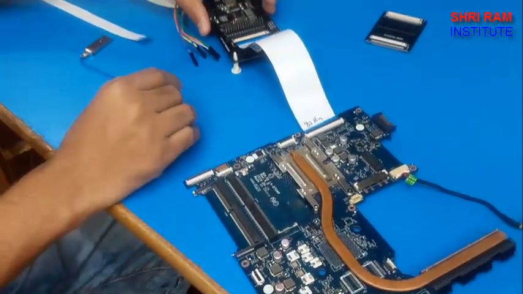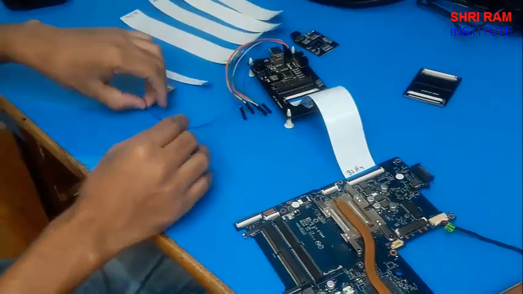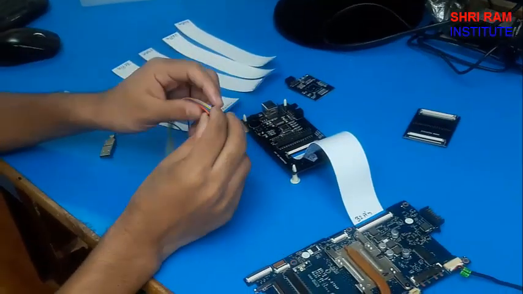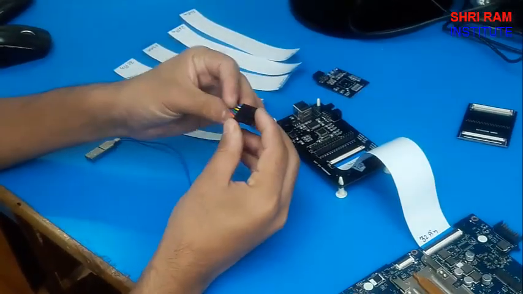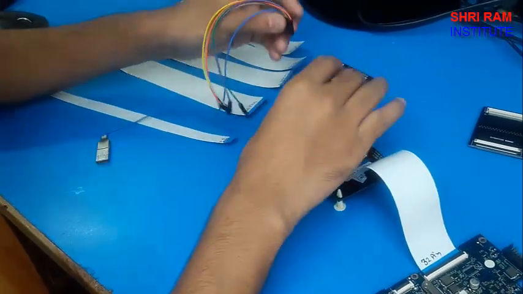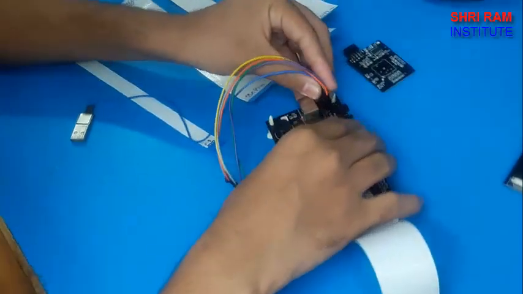See, now I'm going to connect this cable to the programmer here.